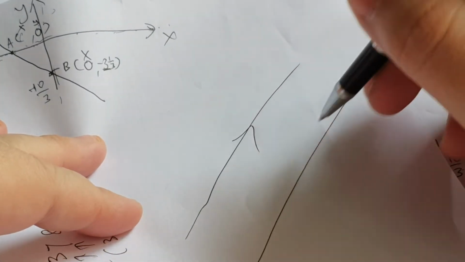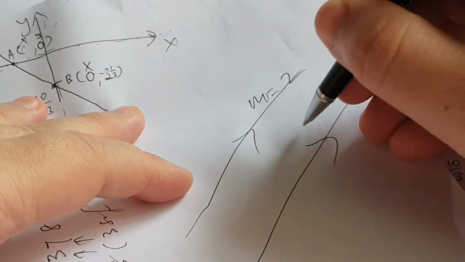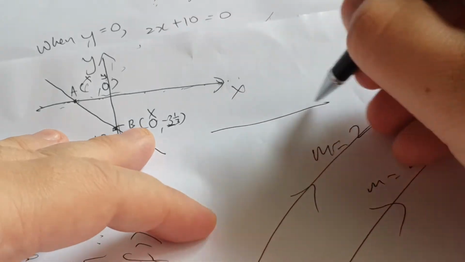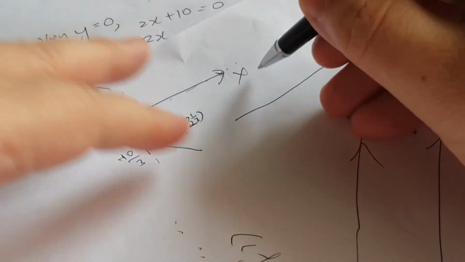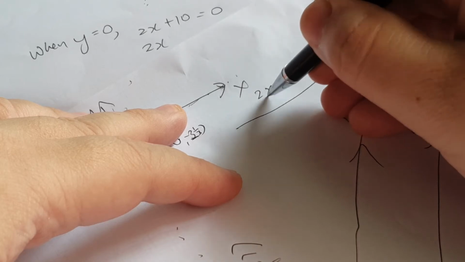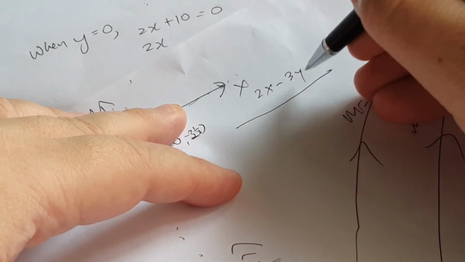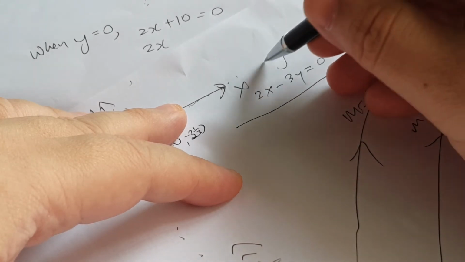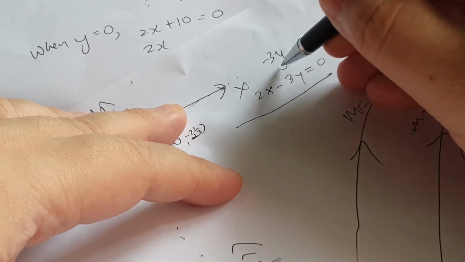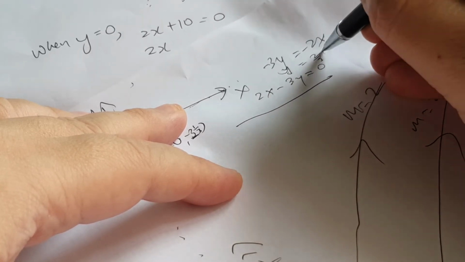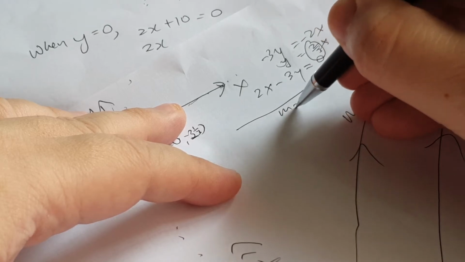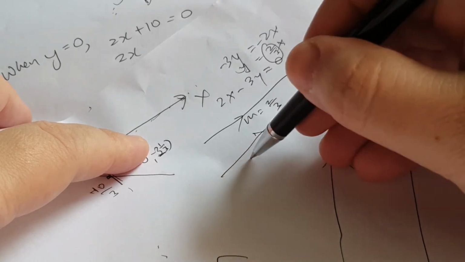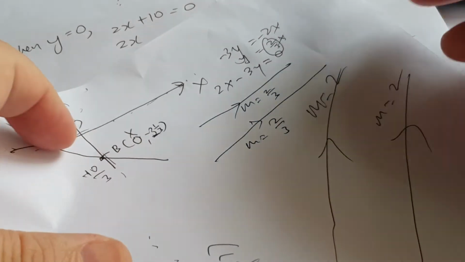One line here, another line here, they will have the same gradient. So it's very simple. For example, I tell you this line is 2x minus 3y equals 0. Then how do I do it? I have to make y the subject. Correct? So this is your m. This m is 2 over 3. So if I have another line parallel to it, then this line's gradient will also be 2 over 3. That's the concept. Okay?